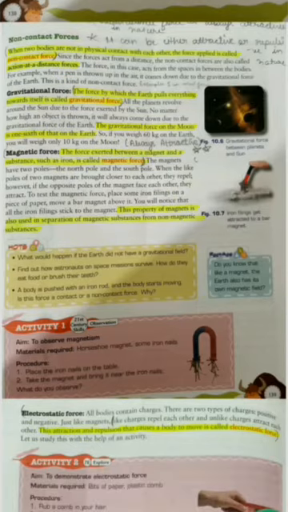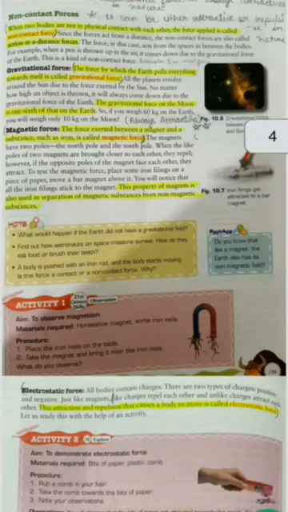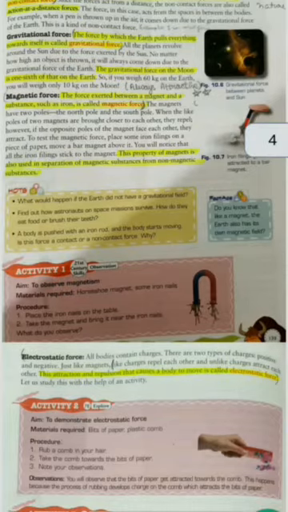The next one is magnetic force. The magnetic force is exerted by the poles of the magnet, even though you are not bringing the magnets close to each other. You have read about this, that like poles repel and unlike poles attract each other. Even though you bring them in the close proximity of each other, you can feel that magnetic force.